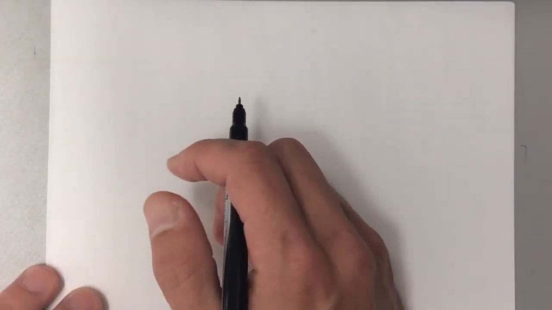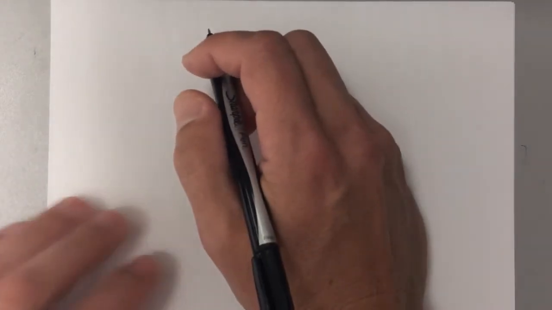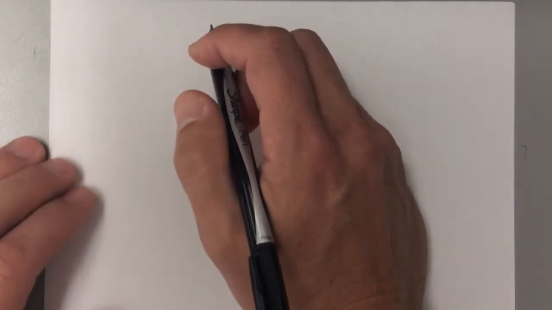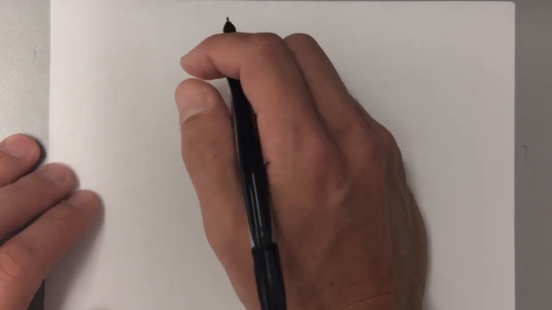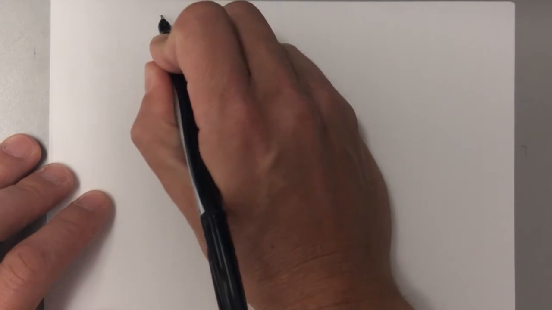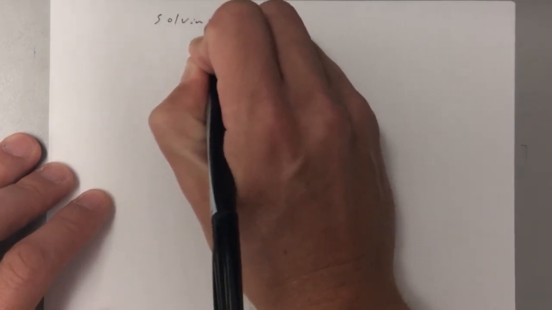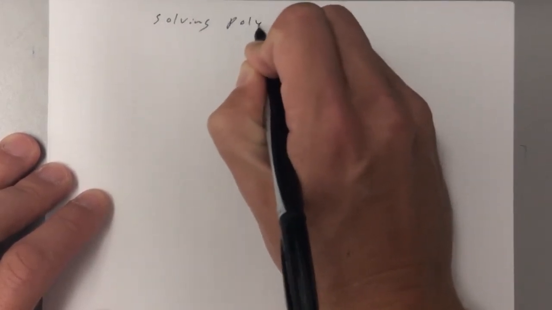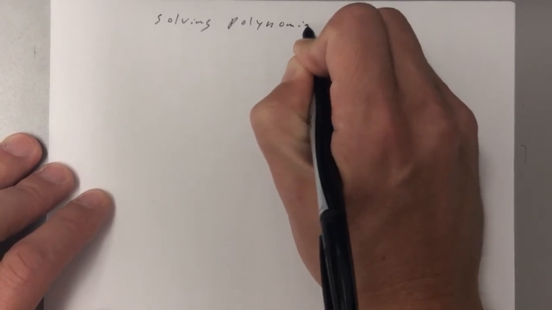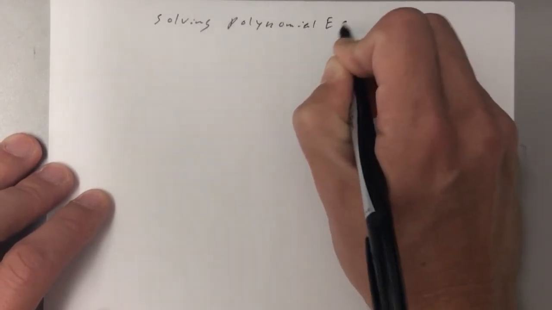Okay, I'm going to make a video now on solving polynomial equations. Much of this we know, but we're going to go into some grade 12 level equations where it's beyond a quadratic and solve those. Okay, so right now we're looking at solving polynomial equations.